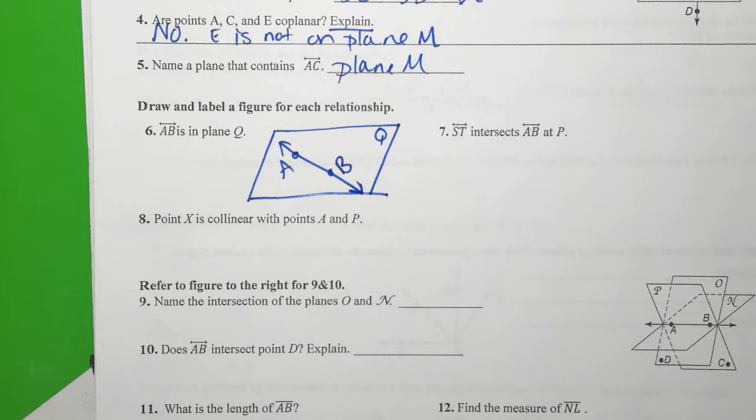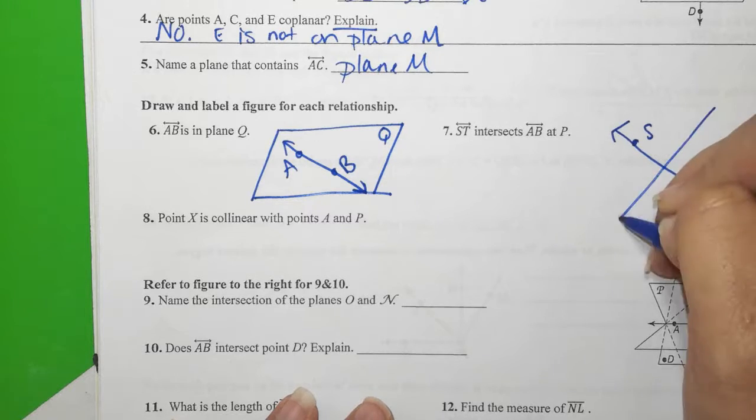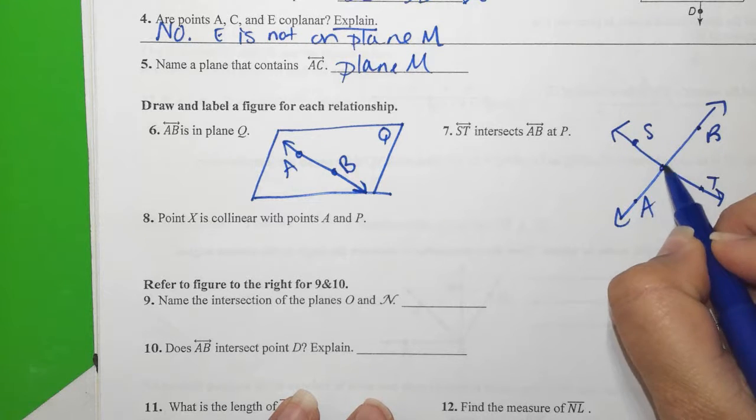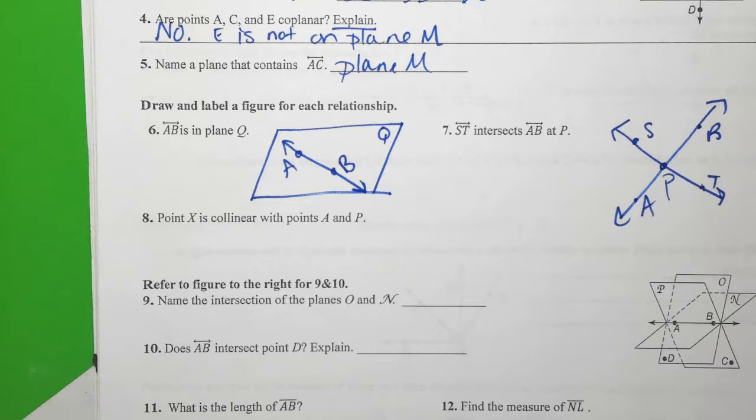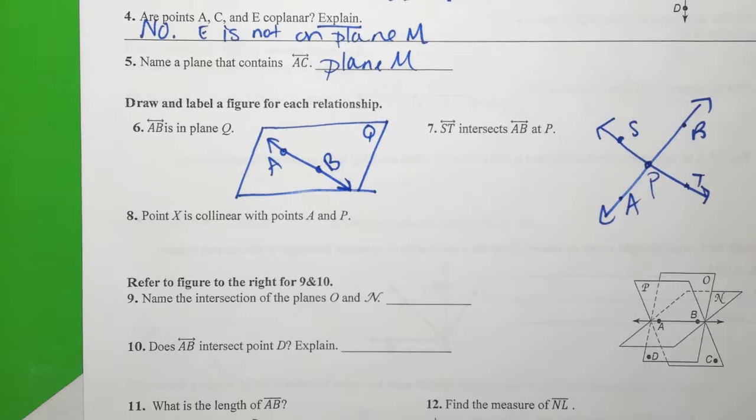Alright, ST intersects AB at P. As long as it's inside the plane, that's perfect. We put the lines like this of ST and AP. Like this is just T and U. And then what goes in the middle? P. Now, does it have to look exactly like this? No, it just has to cross, and it has to cross at point P.